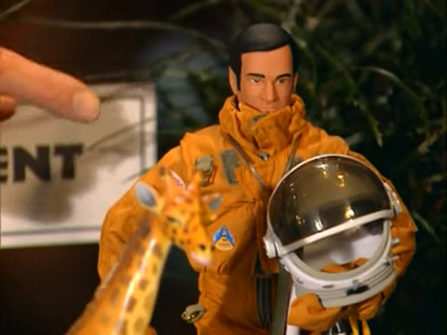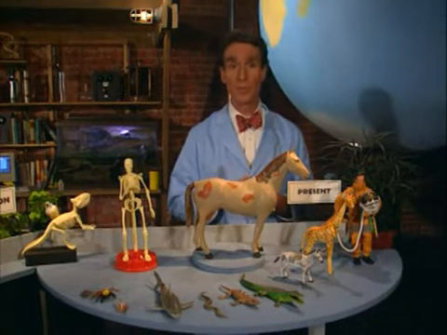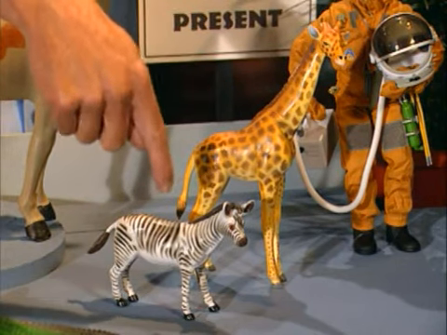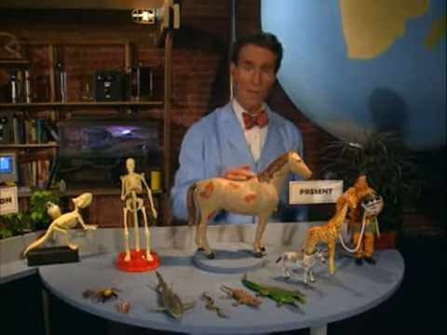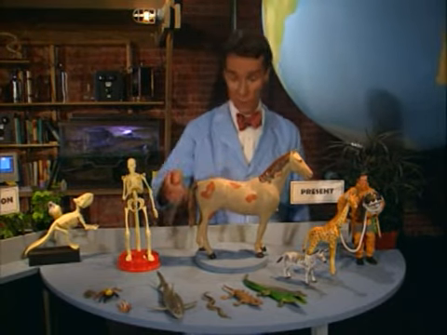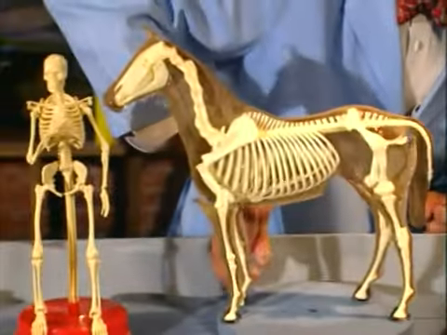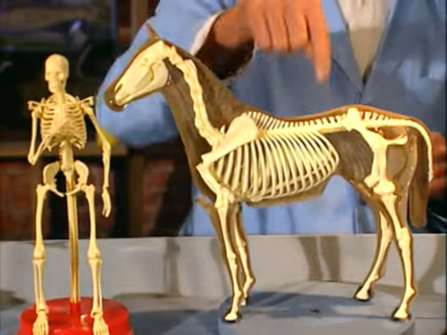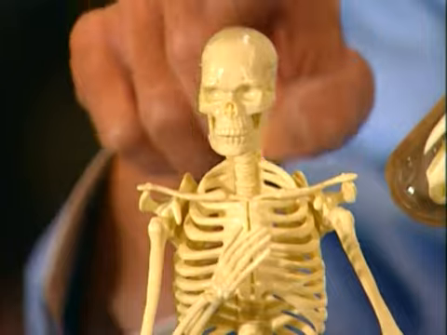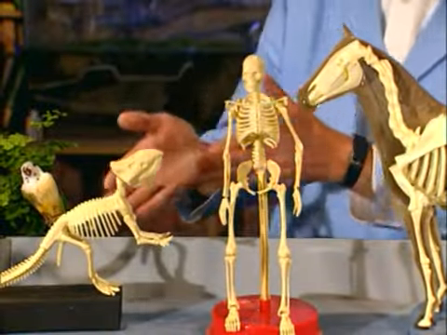Humans, scientists, put living things in groups. For example, here's a giraffe, which is a lot like a zebra, which is a lot like a horse. Now you know without looking that these animals have bones. And sure enough, horses have leg bones, rib bones, back bones, and skulls, head bones. So do we. But what do you make of these bones?